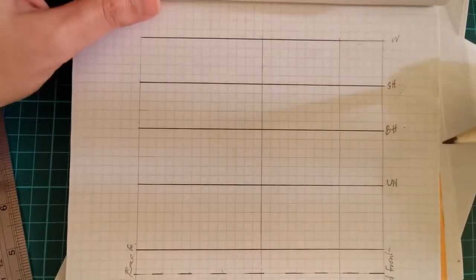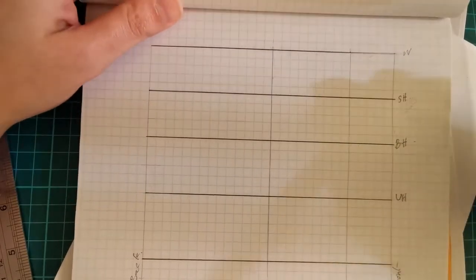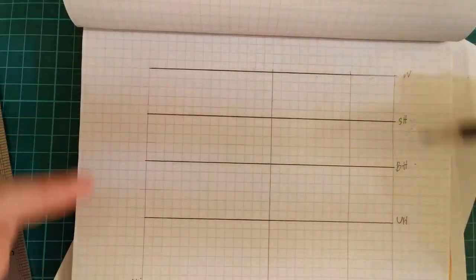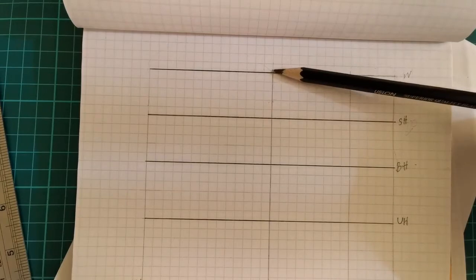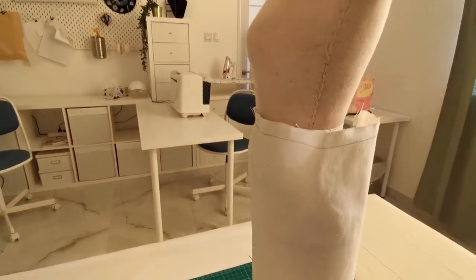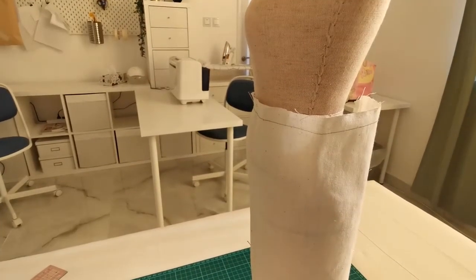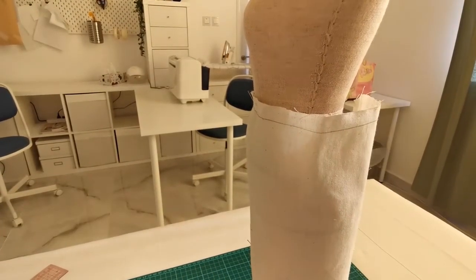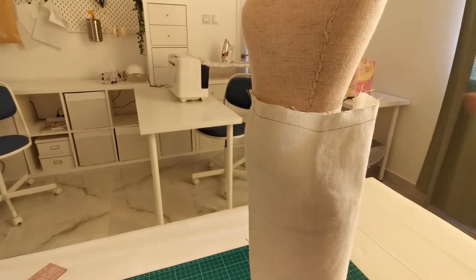Determining the pattern length. When we first drafted the pattern piece, we decided to take the side length, because we have taken 3 lengths: the front, the side, and the back. We decided to take the side to be our block length.